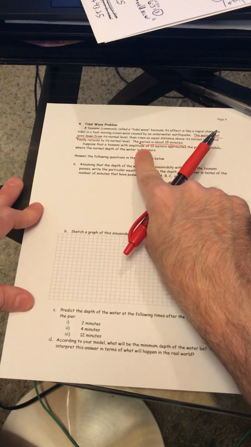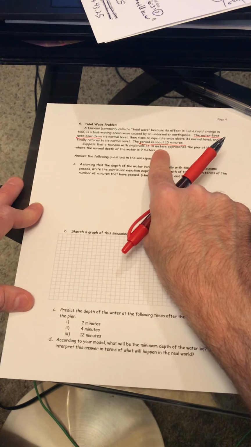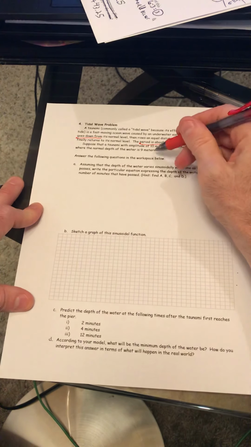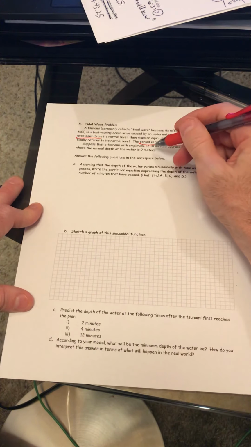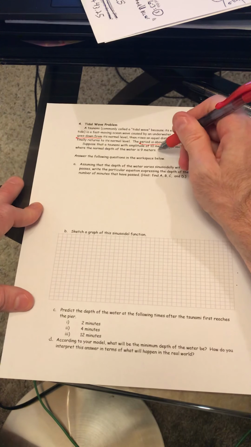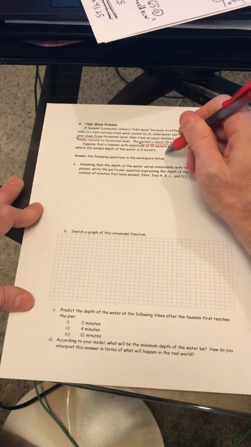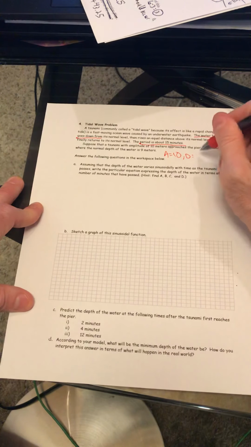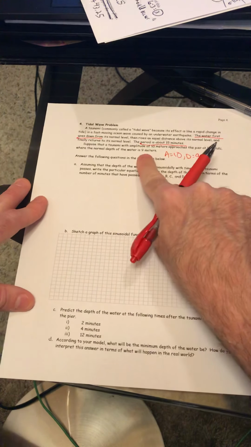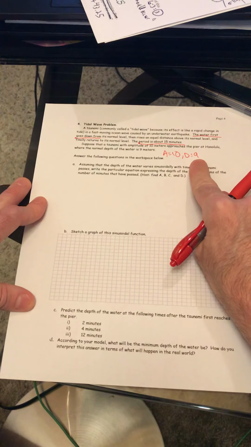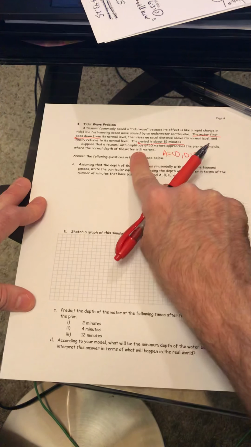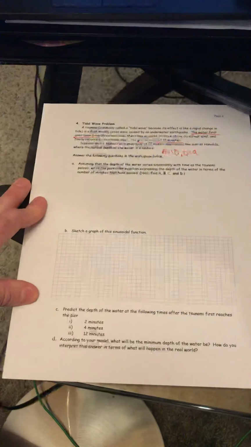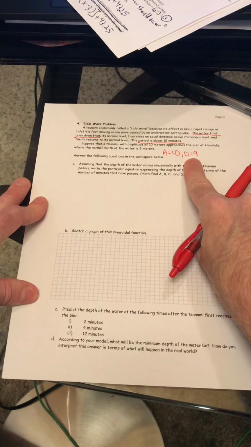They've also told us the amplitude is 10 meters. The normal depth is 9. So A is 10, the normal depth is 9. That's D. What's the average or normal water depth?